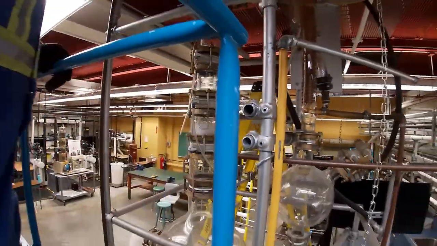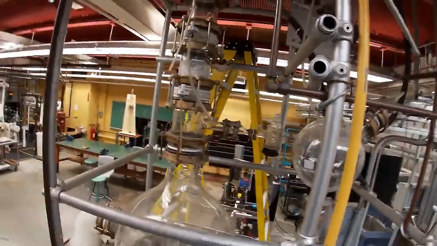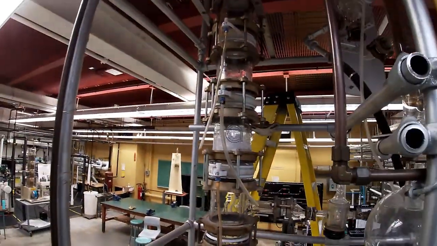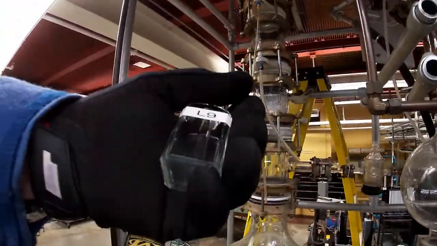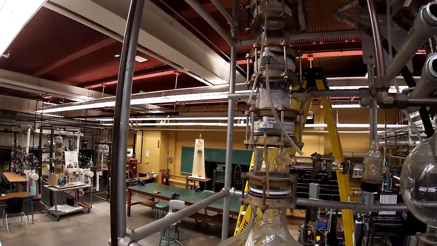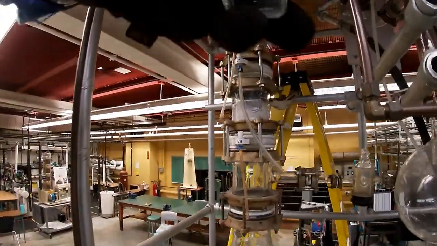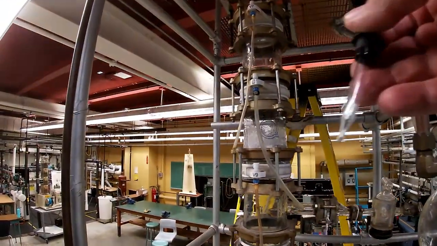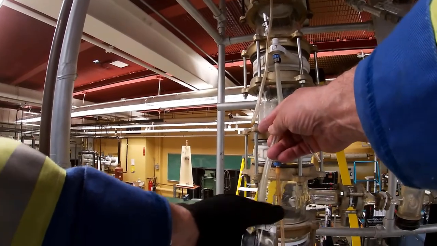And this should be my L7. Oops. I don't have an L7. You want to go look for an L7? Okay, we're going to take an L7. And I'm going to put that tube in there.